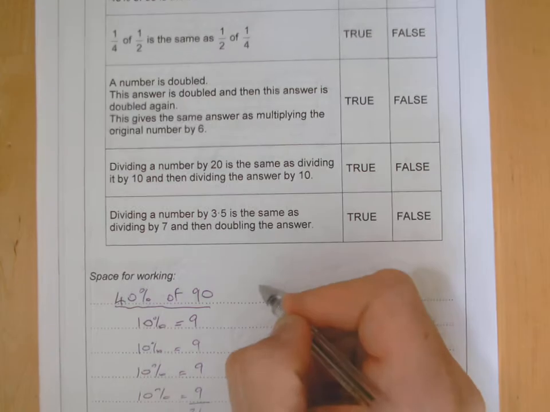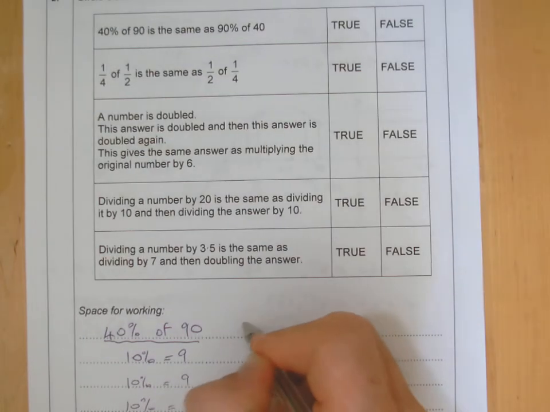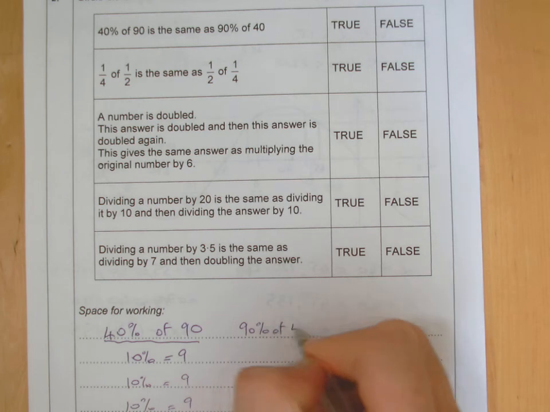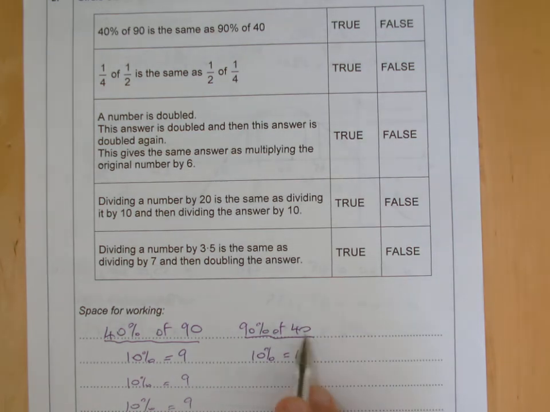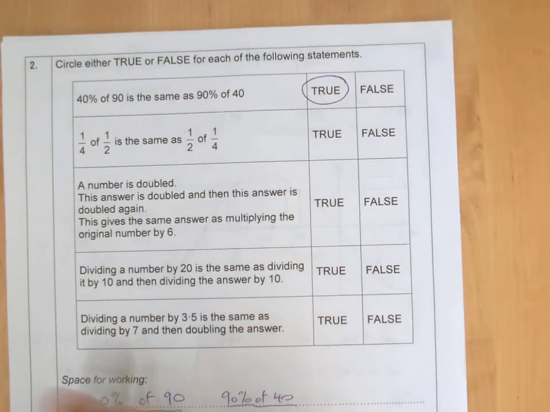Okay. Now let's do 90% of 40. Well, 10% again is 4, because you divide by 10, you get 4. Now to get 90%, you could write these out 9 times if you wanted to, or you could just times this by 9. 4 times 9, 36. They're identical, aren't they? Both 36. So we've got to say this is true.